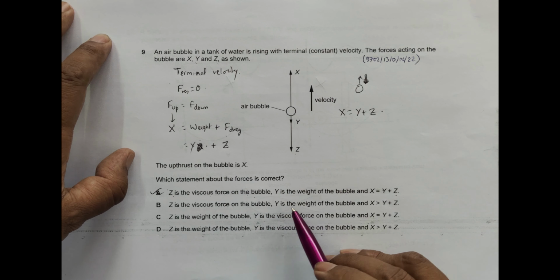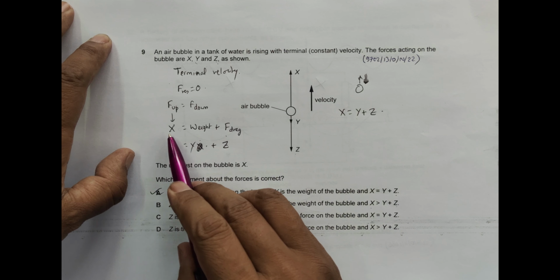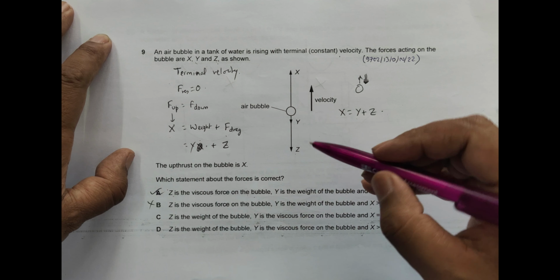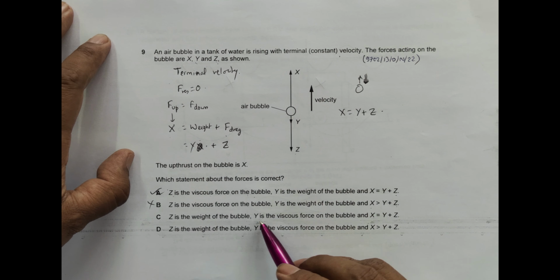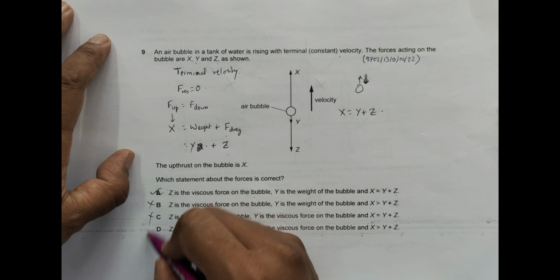J, the viscous force, is okay. Y is the weight, and x more than y plus z. It is incorrect. So if x is more, there should be acceleration in the upward direction, but it says constant, so this is incorrect. The other is z is the weight. It says no, because y is the viscous force, so y cannot be small at that time. That's why it's not correct.